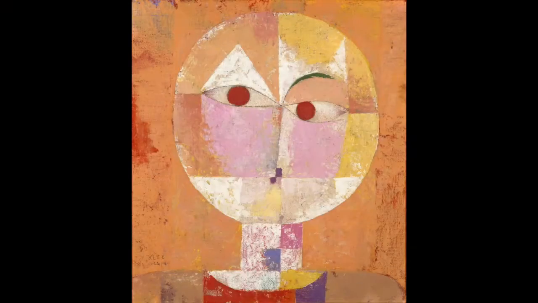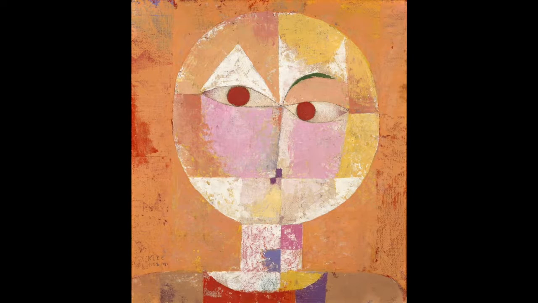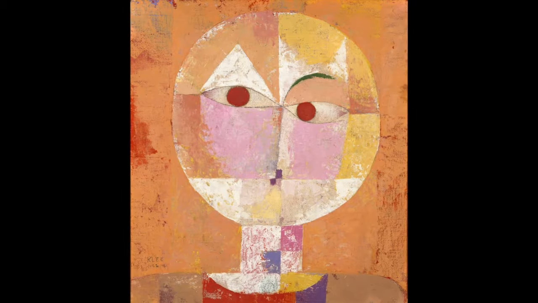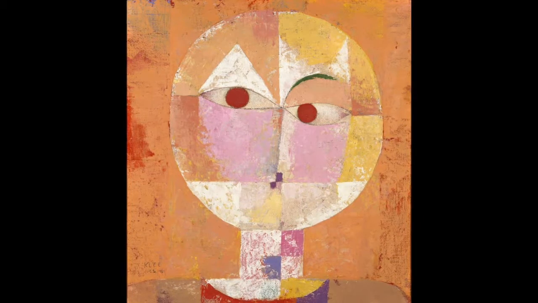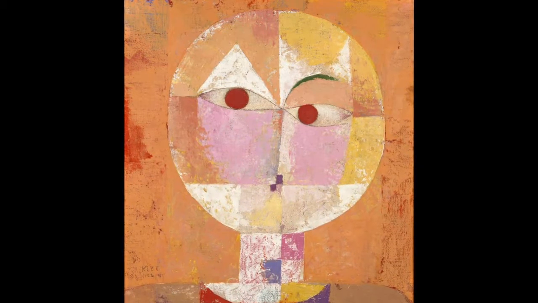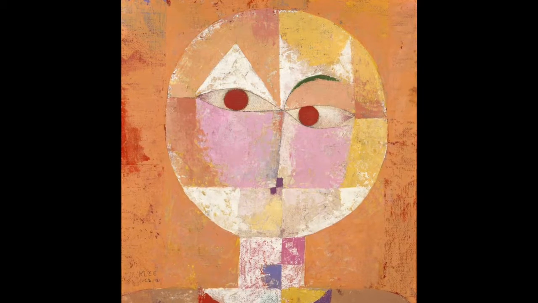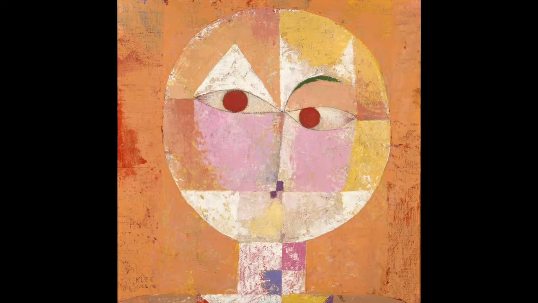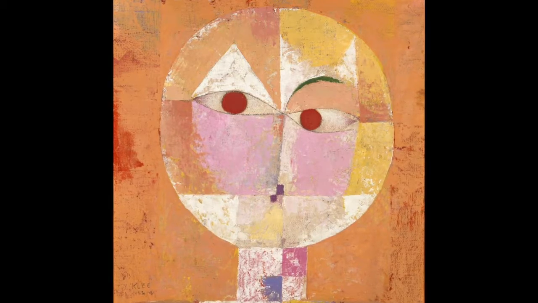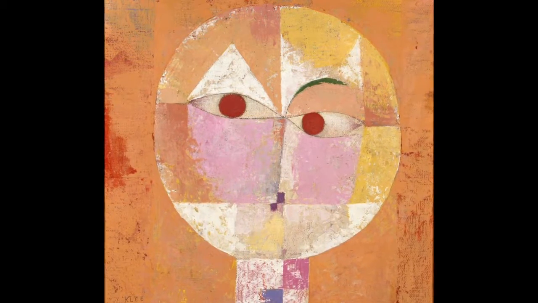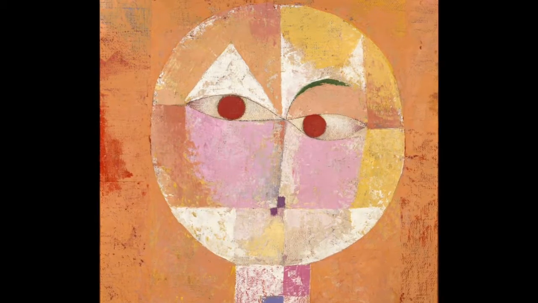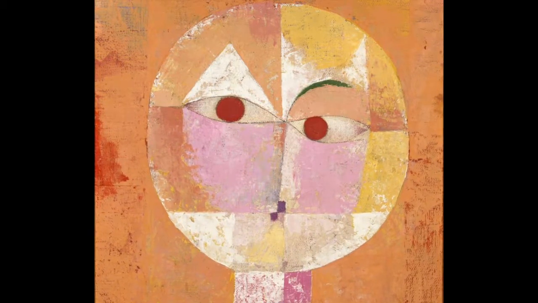And the next painting here, one of his most famous, actually. This is, again, very childlike. Just a perfect circle for a head, and the neck is just a rectangle. Basic shapes, and the colors. I'm not sure how accurately the colors are represented here, but again, masterful use of color. Very interesting artwork.